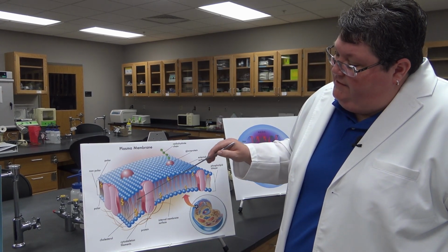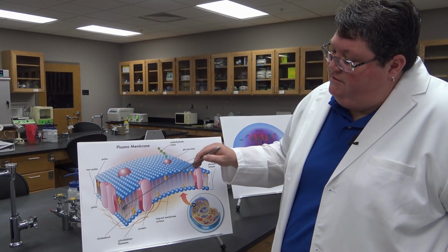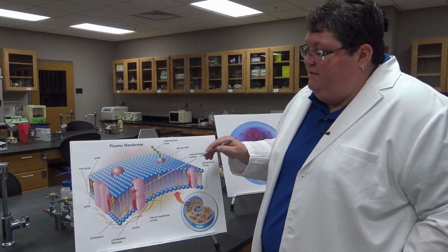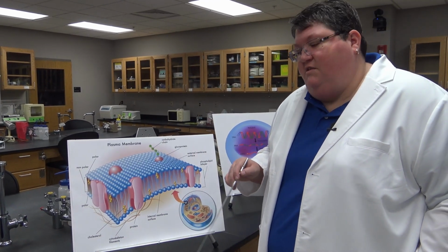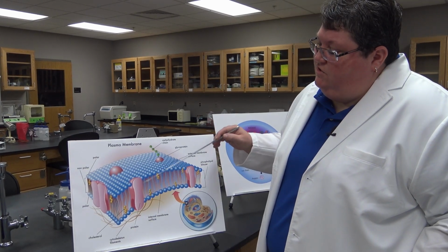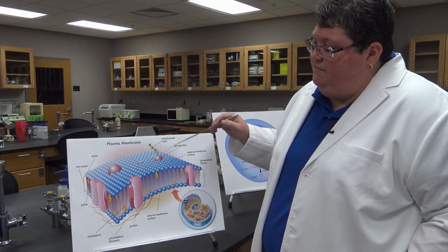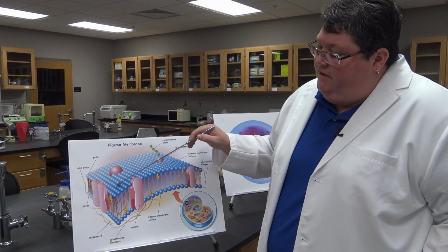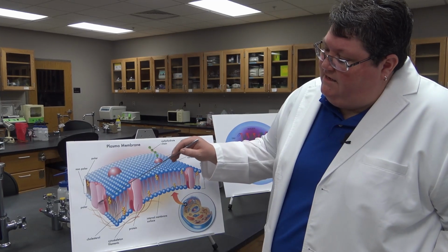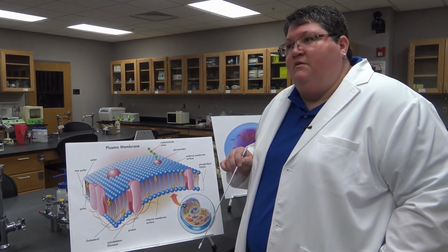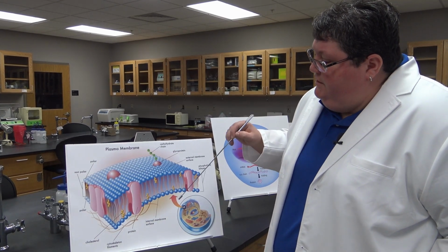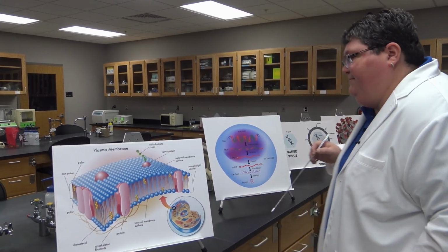And the center is high security as well. It does not like water, does not allow things to go through easily. So anything that is going to go through our cell must be able to meld, if you will, with this fat layer, or it has to have a dedicated gateway. Okay. Let's move on.